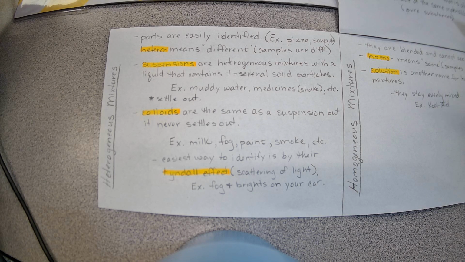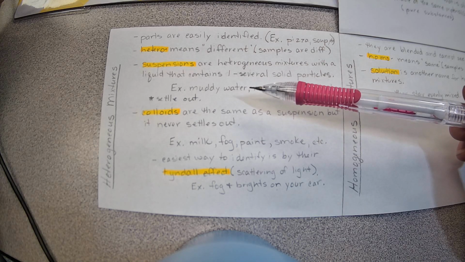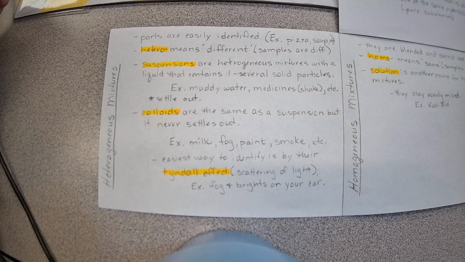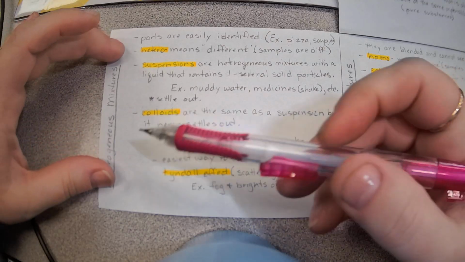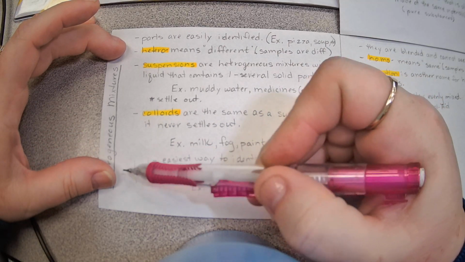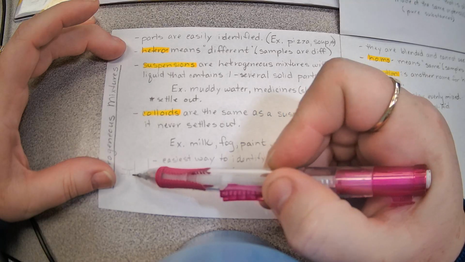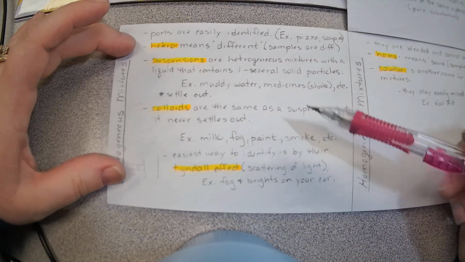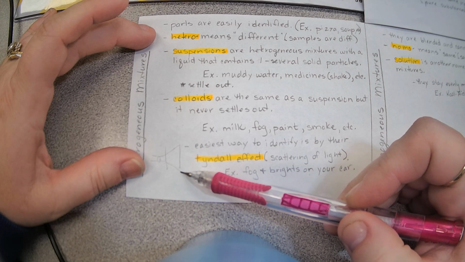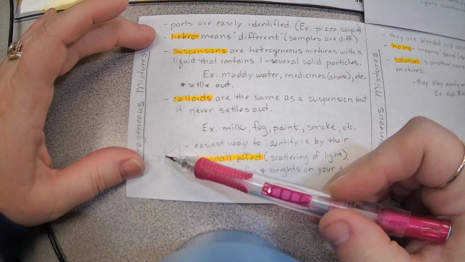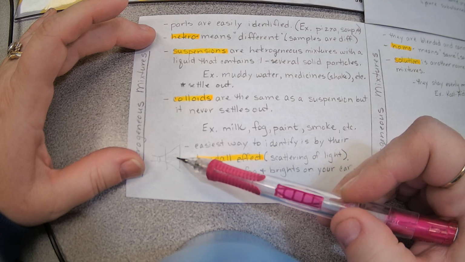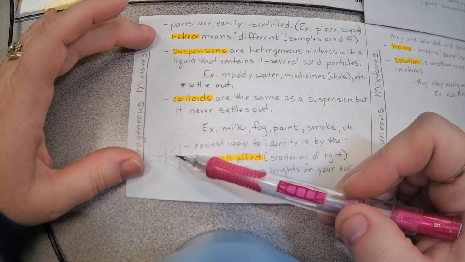Okay. The easiest way to tell the difference between these two is what we call the Tyndall effect. The Tyndall effect is how a substance scatters light. So, for example, if I have a container and I'm going to take a flashlight and shine a light into it, the Tyndall effect means that the light will come through and it will spread out. Normally, it should come straight through, like in this small area here. The Tyndall effect causes it to spread out.